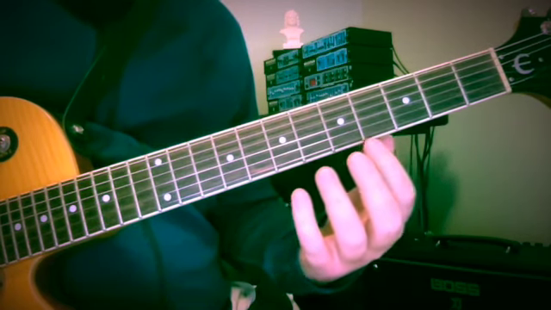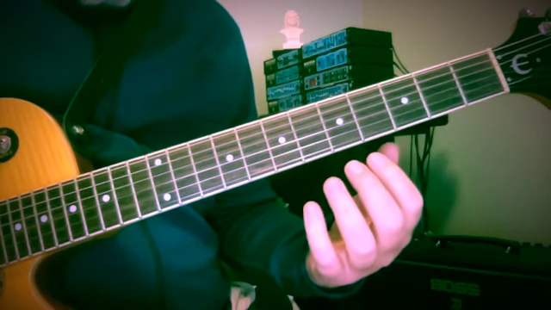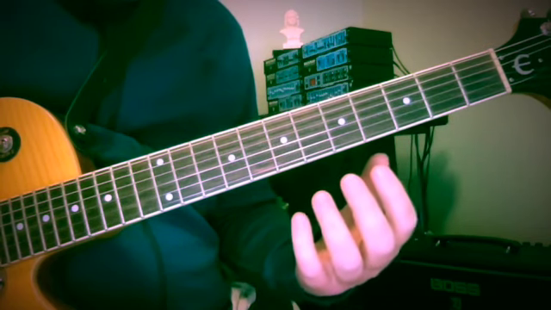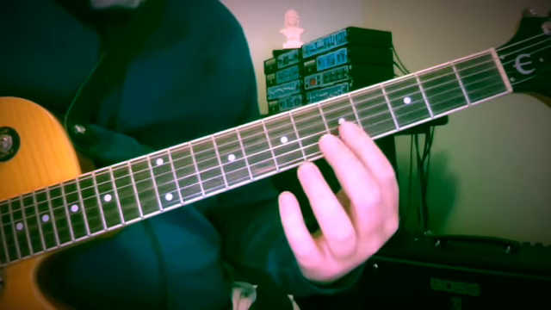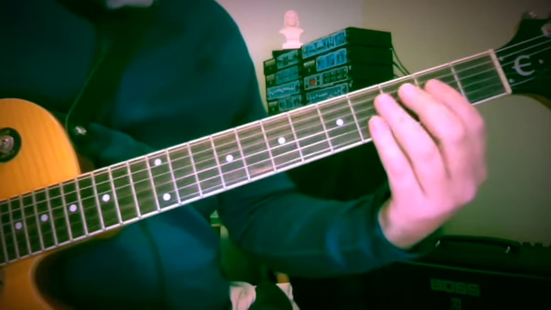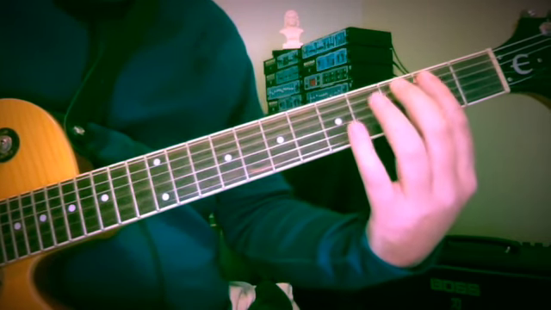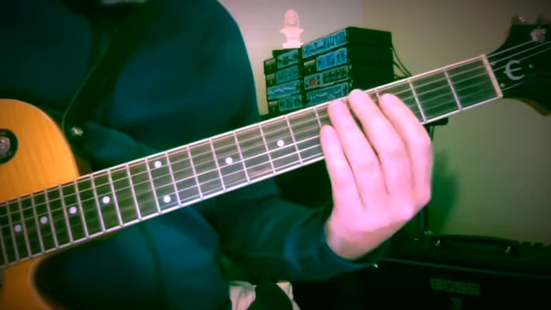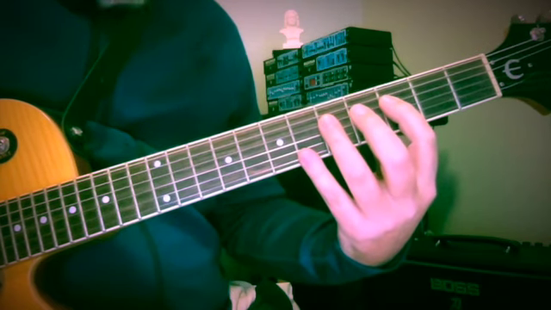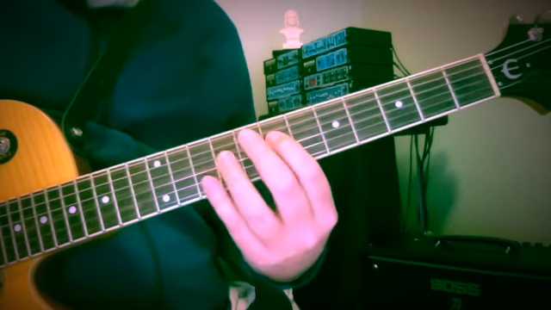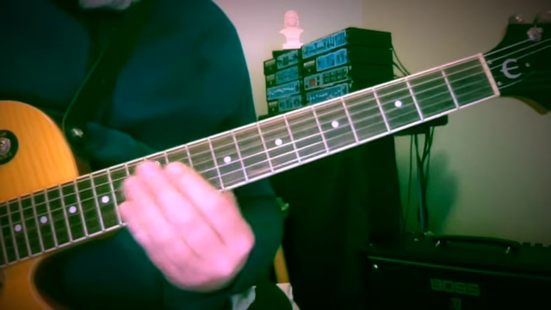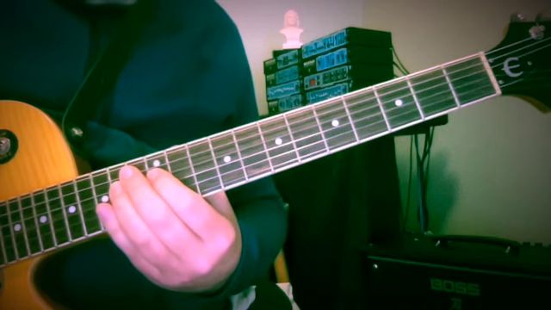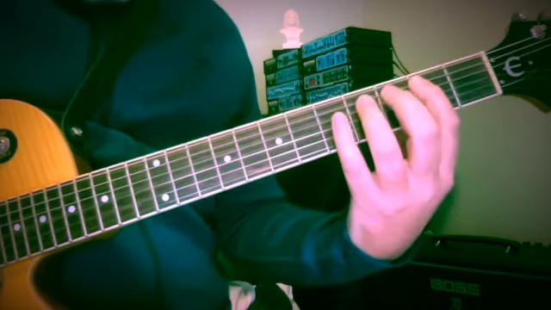One of them is that between E and F and B and C, there occur half steps. In other words, we change alphabet letters, but we only move one fret. So from E to F and B to C, we have half steps between those notes. Every other letter name change, F to G, G to A, A to B, C to D, D to E, we change alphabet letters and we move by whole steps. So I think these half steps are important to recognize.